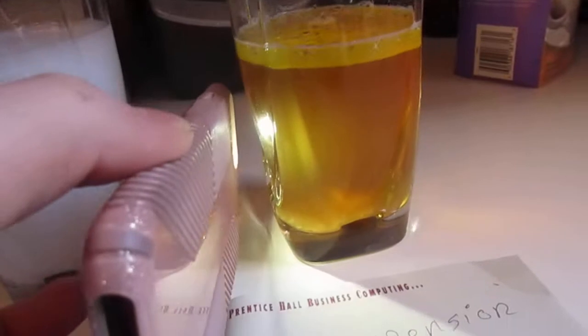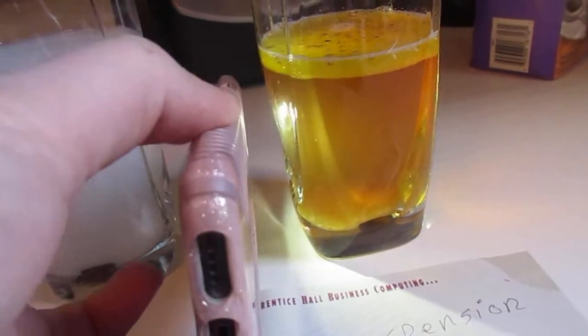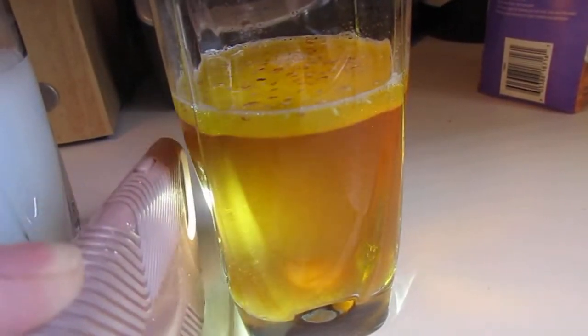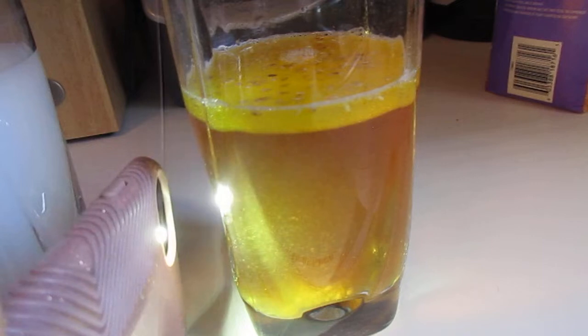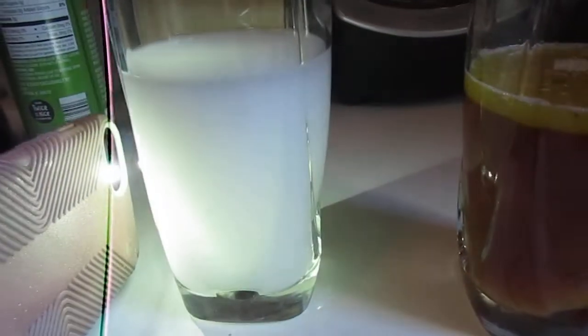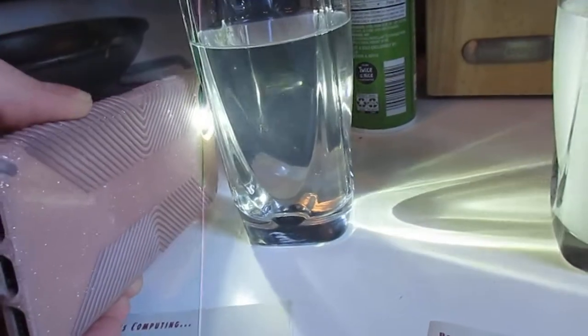Actually, with the colloid, if I just stay here, you can kind of see as I move the phone, you can definitely see where the laser actually is. You're going to see that light yellow region. Here, it's kind of hard to see as well. I'm actually going to reset this. But here, not as much.